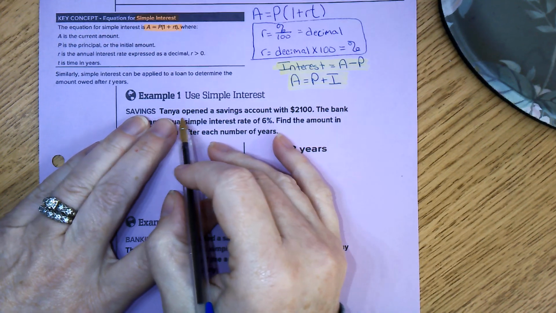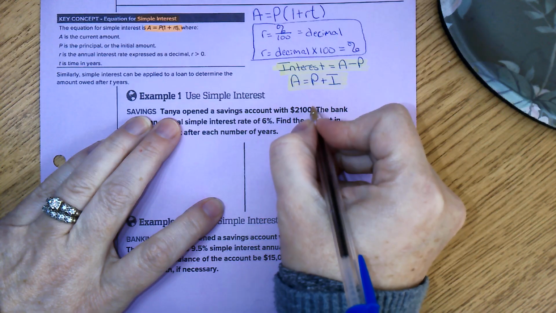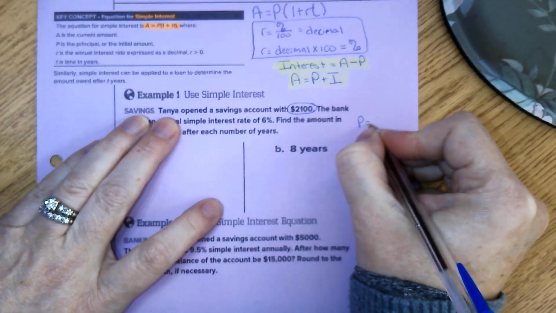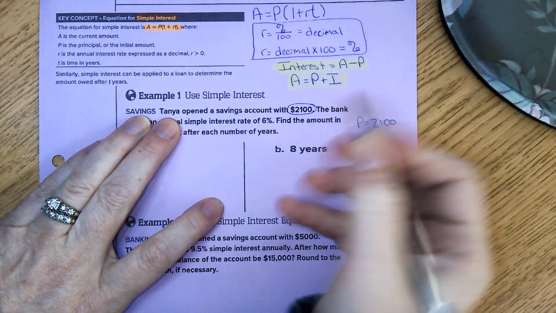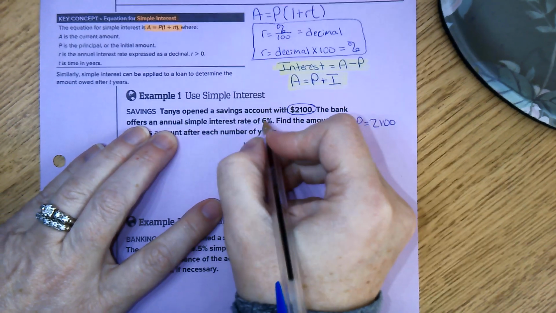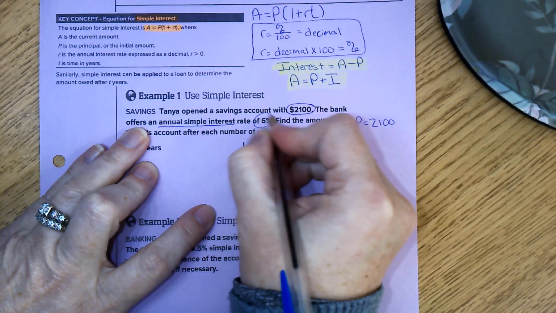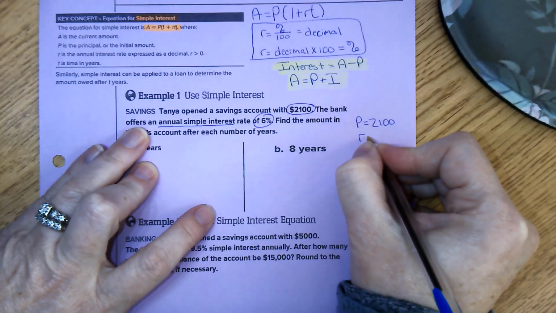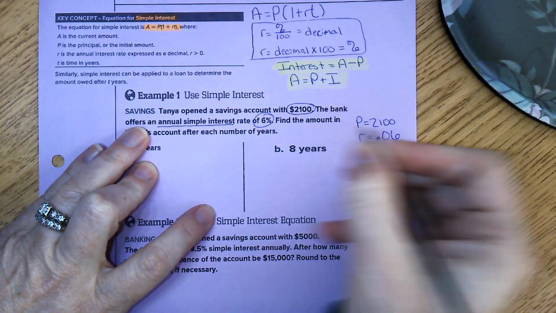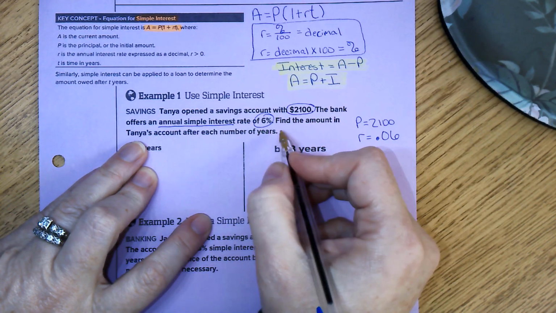So Tanya opened a savings account at $2,100, so her principal is $2,100. The bank offers annual simple interest of 6%. So the rate is 0.06. Find the amount of Tanya's account after each year.